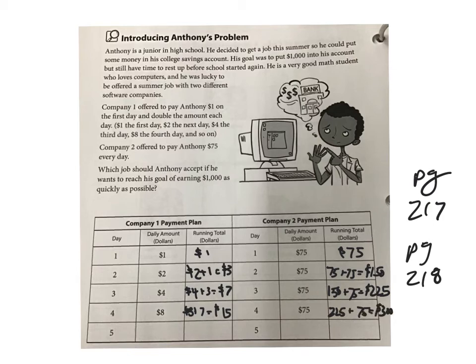So you take a look and you say, okay, after almost a full week, we now have $15 earned in company one and $300 in company two. And it seems like one of those deals that's going to be a slam dunk, but we got to work it out. So day number 5 would bring $16.